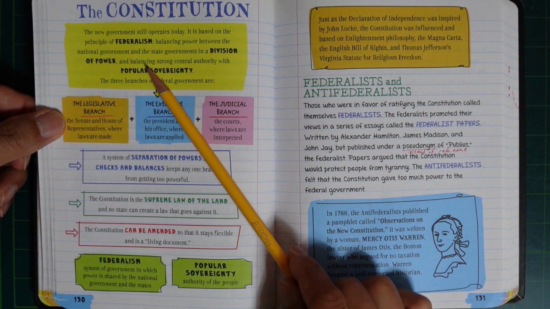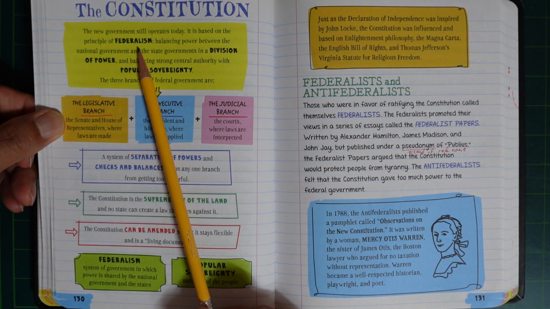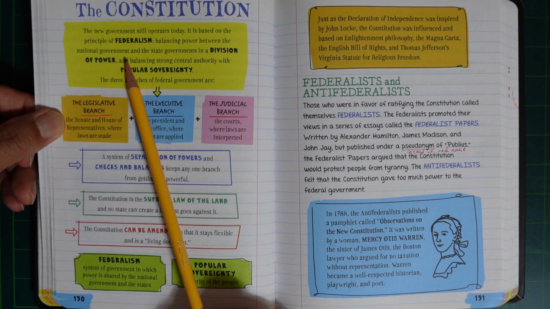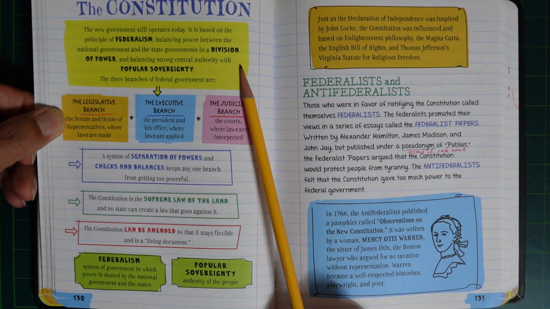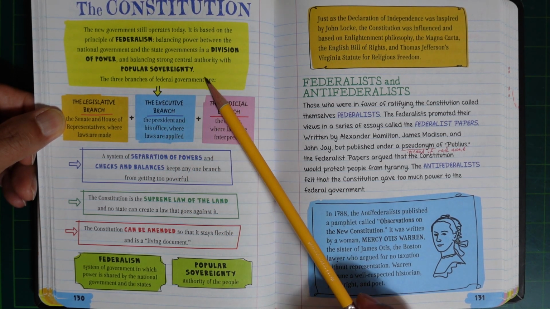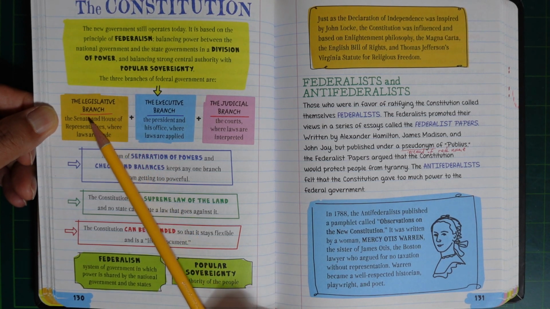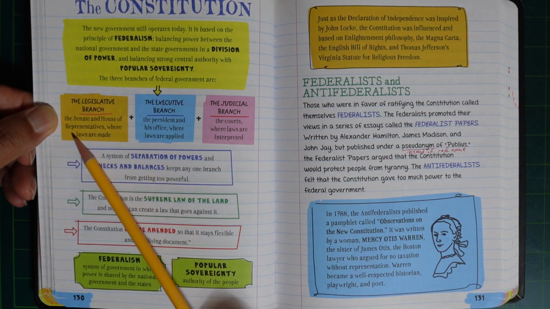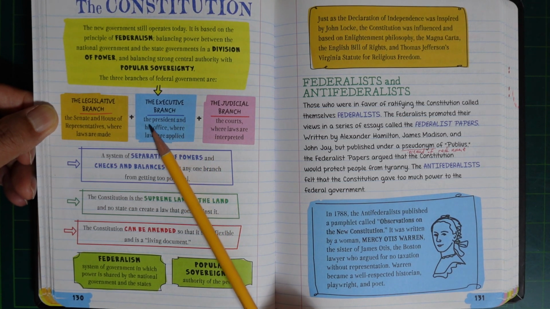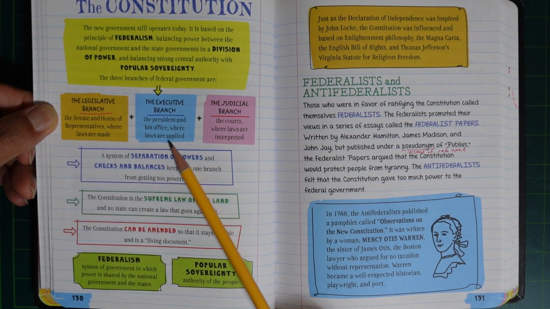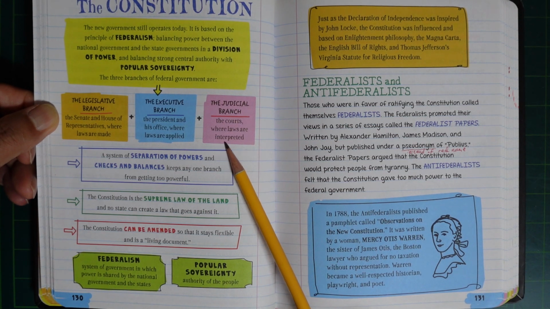The new government, still operative today, is based on the principle of federalism, balancing power between the national government and the state government in a division of power, and balancing strong central authority with popular sovereignty. There are three branches of federal government: the legislative branch, the Senate and House of Representatives, where laws are made; the executive branch, the president and his office, where laws are applied; and the judicial branch, the courts, where the laws are interpreted.